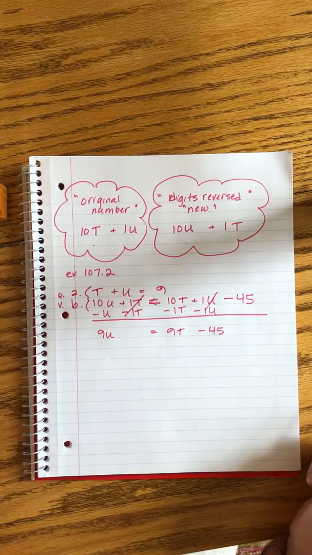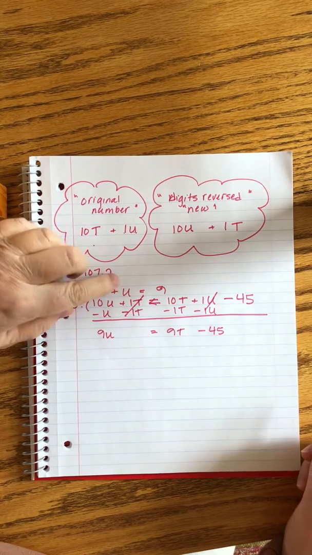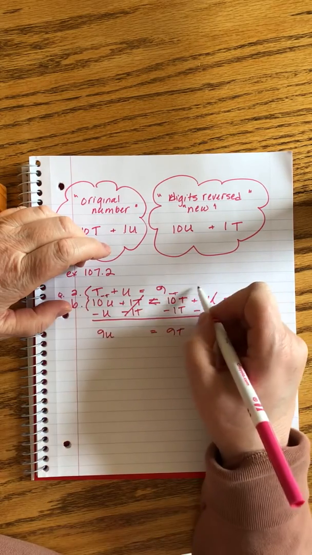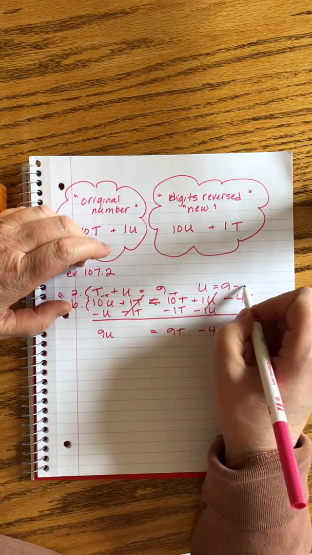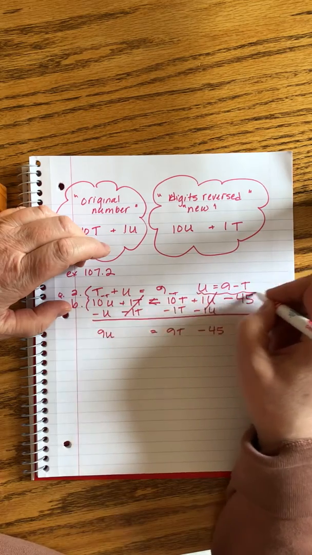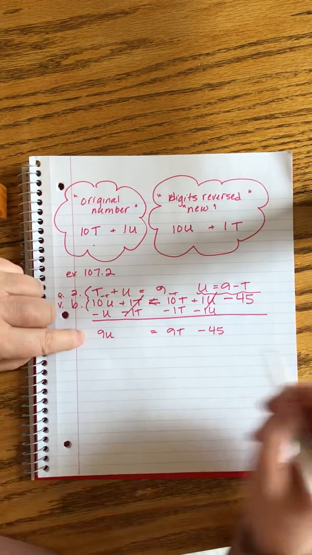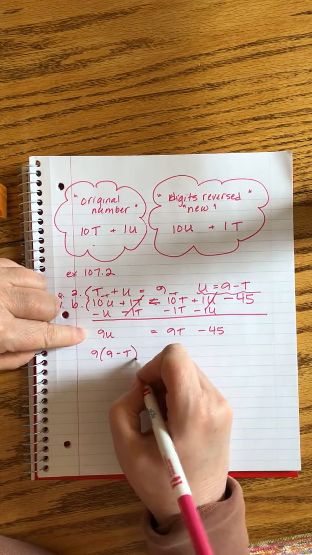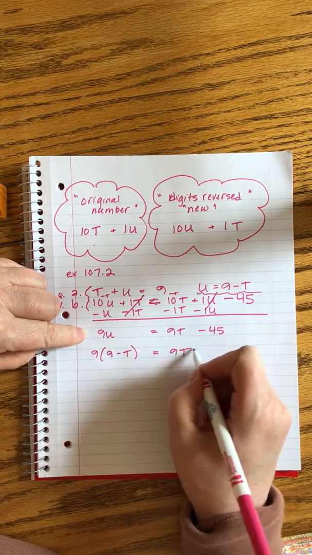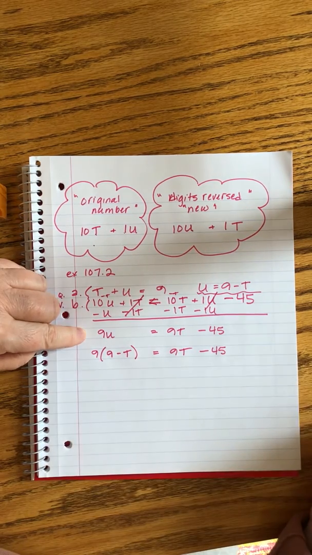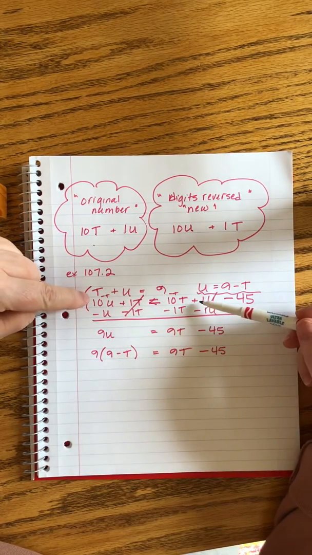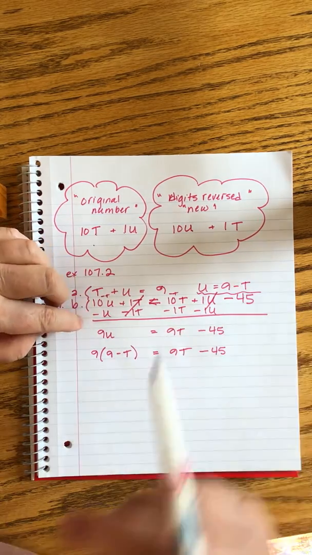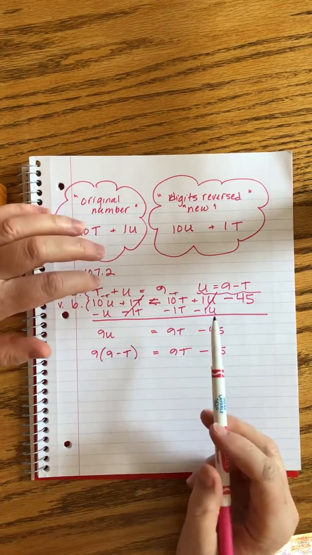All right. This time, just to make it different, let's solve for u. So we'll subtract t from both sides. U equals 9 minus t. That's what we'll substitute into this. So we'll do 9 times 9 minus t equals 9t minus 45. John substitutes before cleaning this expression. It gives me a headache. It's too messy. I like to neaten that up first. And it'll work out just fine.